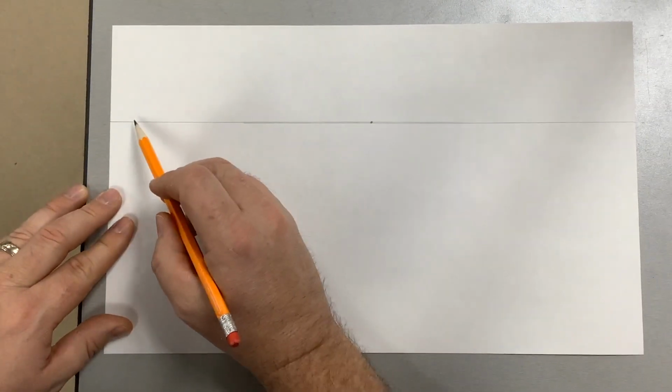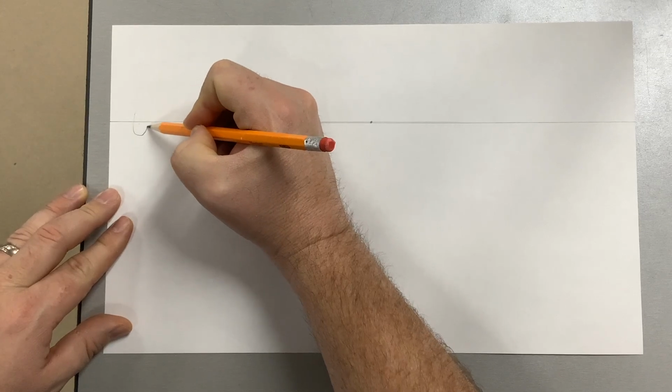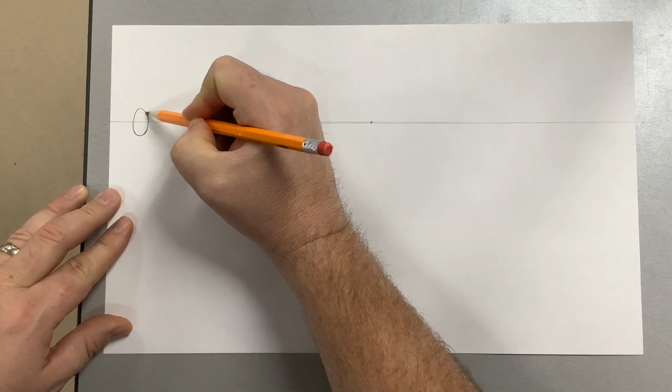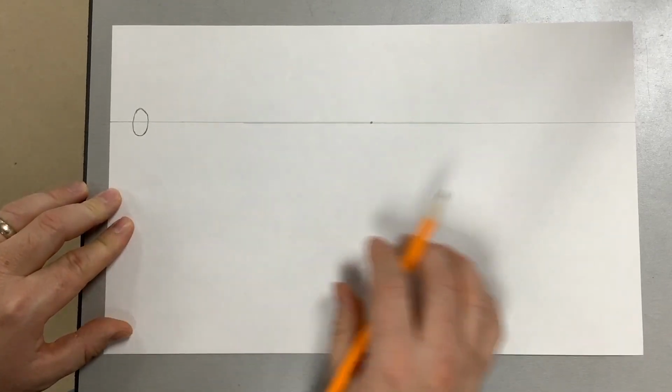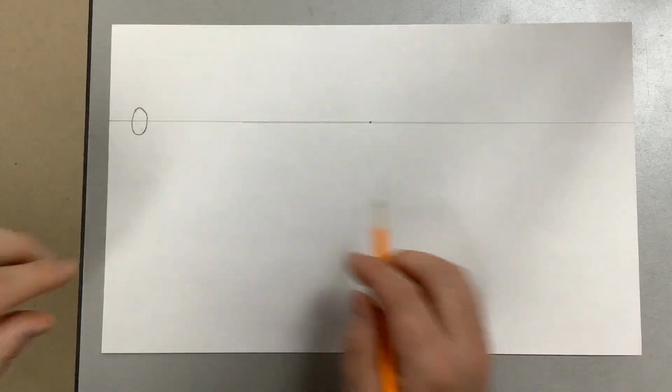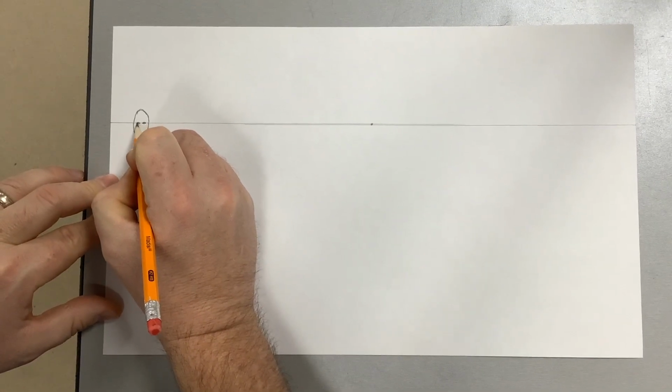What I'd like you to do is over here, way on the left, I want you to put an oval. This is a head shape that overlaps the eye level, okay? And I'll put a couple little eyes on it like that, right at the eye level.